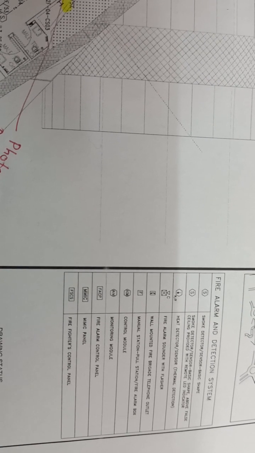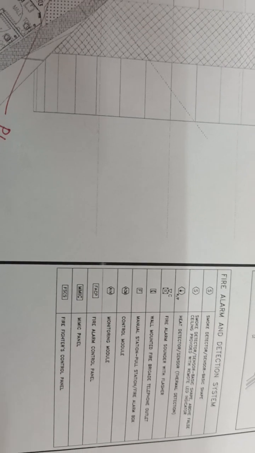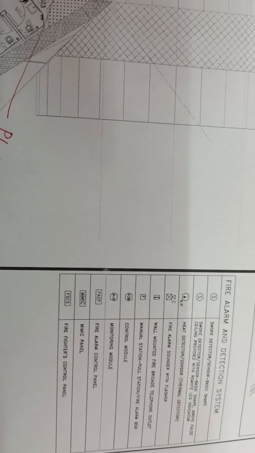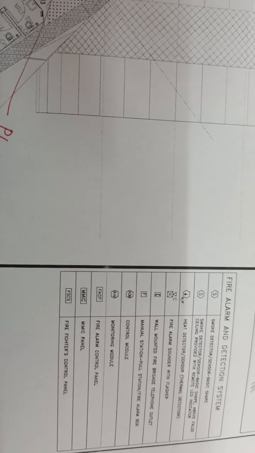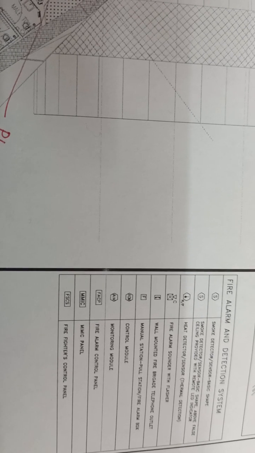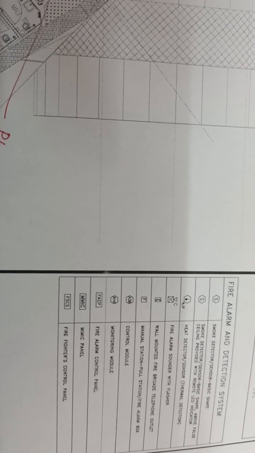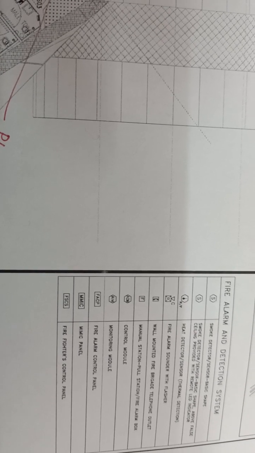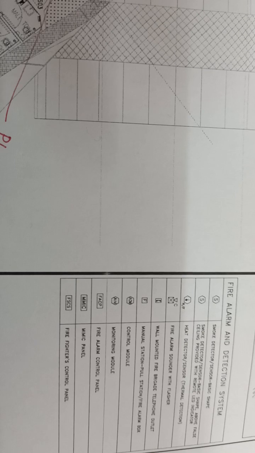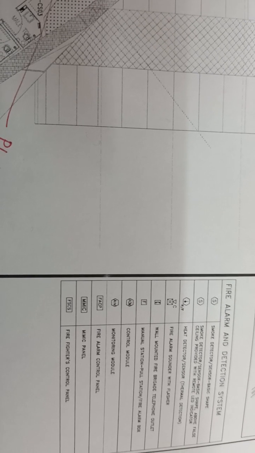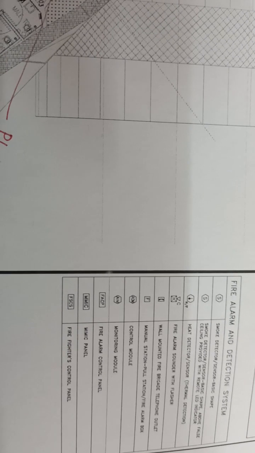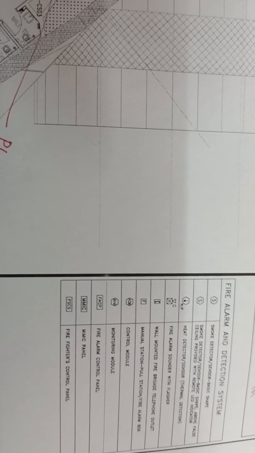Then the eighth one is the AOM, that is the control module. Through this control module, if a fire signal comes, other devices like the AC can be shut down, because during a fire if the AC keeps running, there will be more fire, because it will blow air, and through the oxygen the fire will grow. That's why, in case of fire, the AC should automatically be shut down.